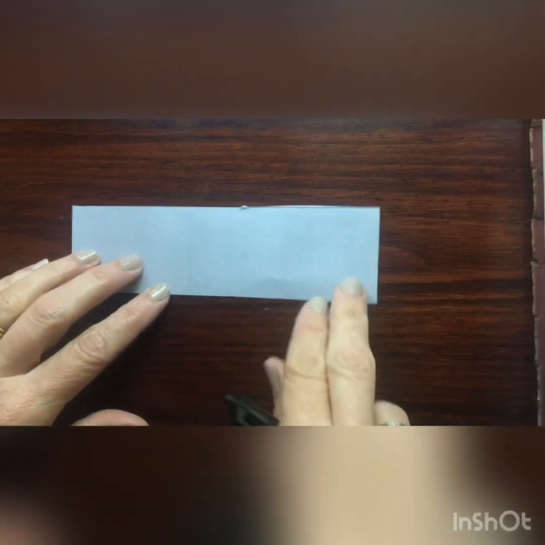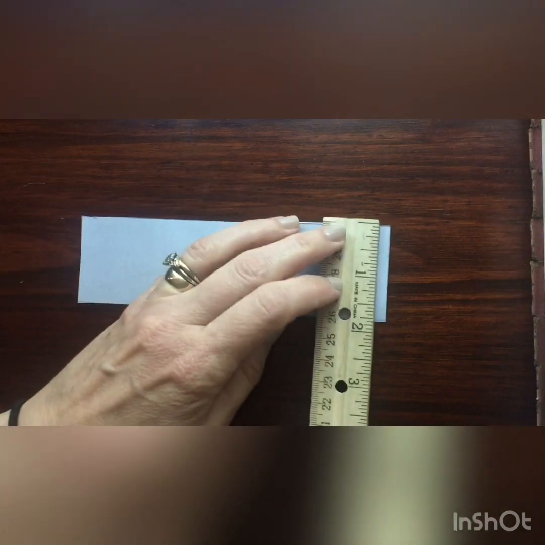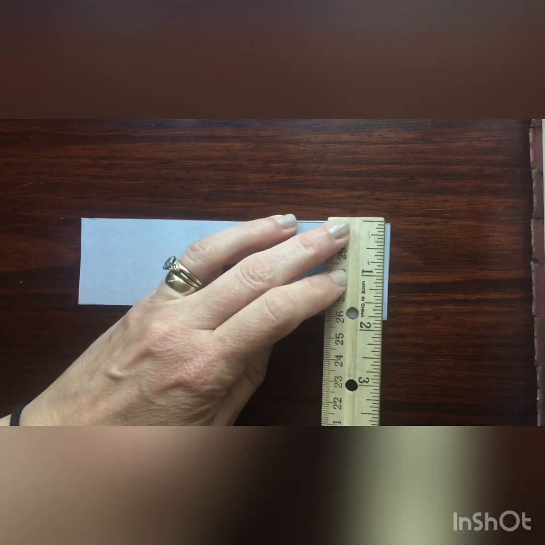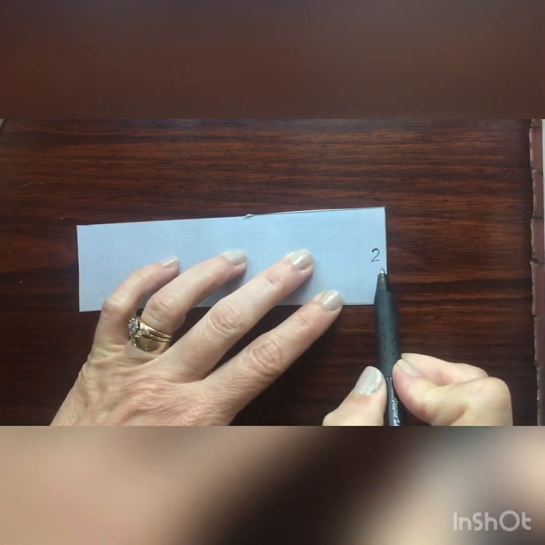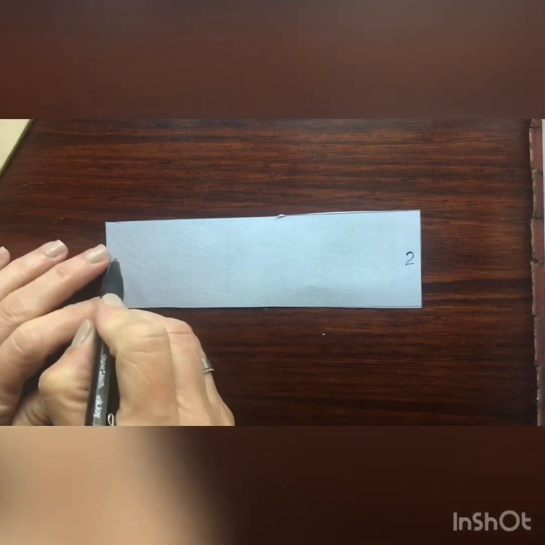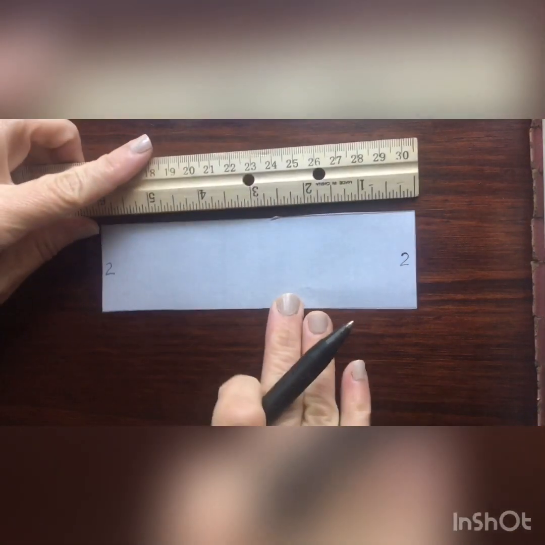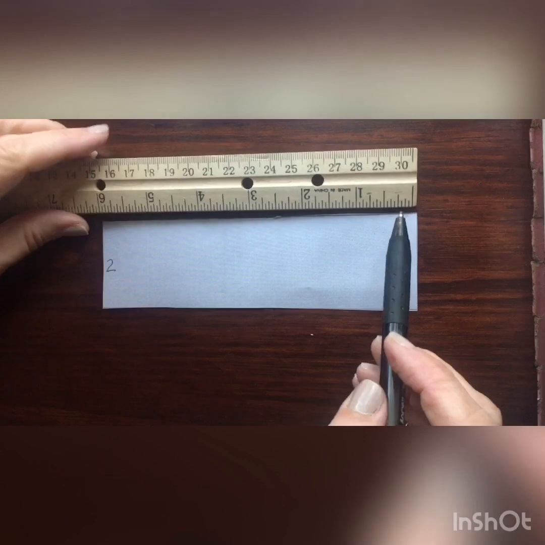All right, let's try another one. I have a longer rectangle here. I'm going to measure the sides. This side is right around 2. It's a little under 2 inches, but I'm just going to round it up to 2 inches. And if this side is 2 inches, then this side also should be 2 inches. And then I'm going to measure my long side, and that will be 6 inches.